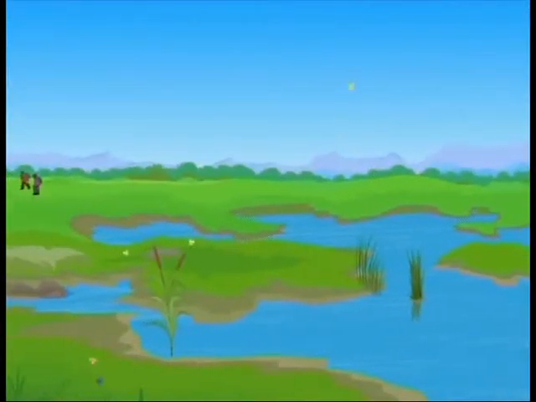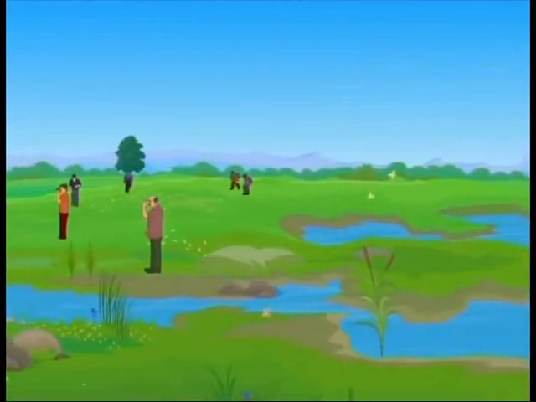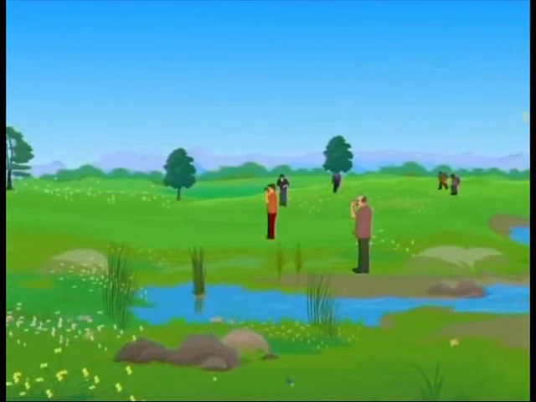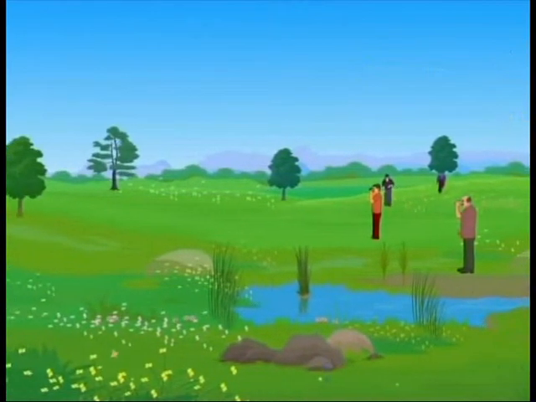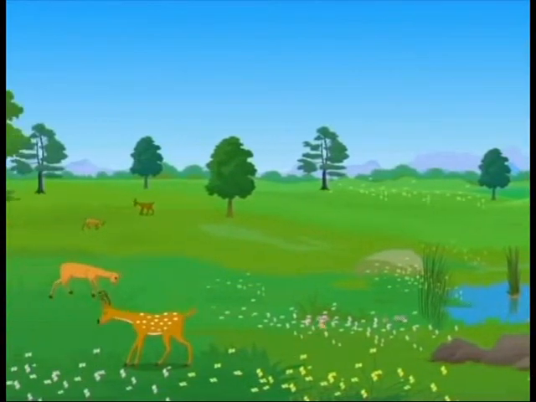Wetlands have been playing an important role in the lives of humans as well as animals. In the next part, we will study how animals and us human beings have benefited from these wetlands spread across the planet Earth.